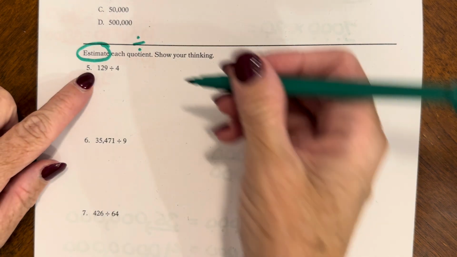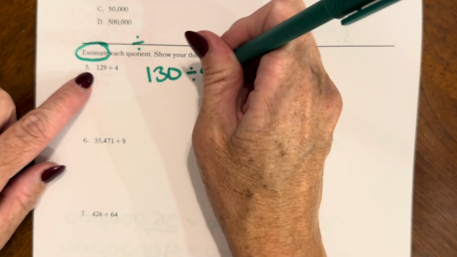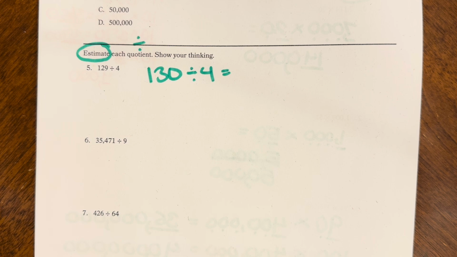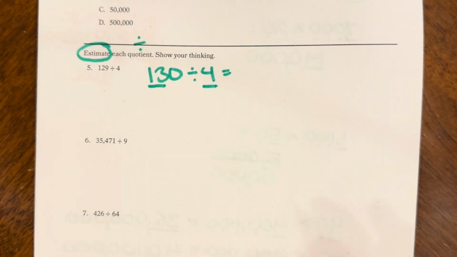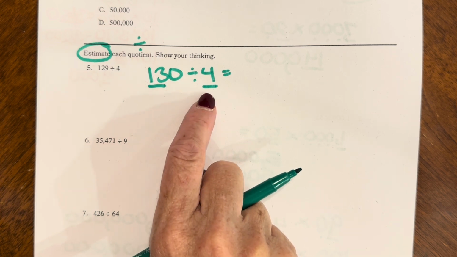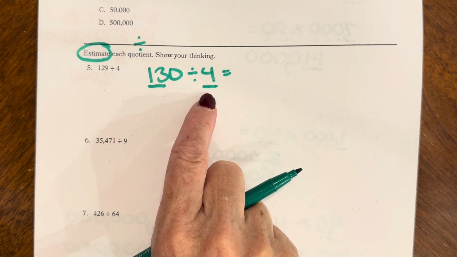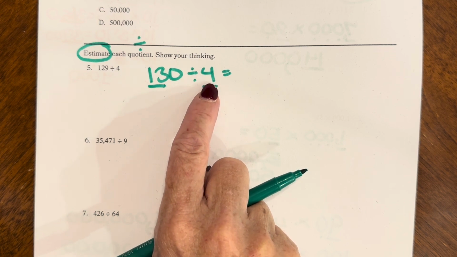Well, I know 129 is very close to 130, and I can say divided by 4. Now this is where I might get into a little bit of trouble though. So if I'm going to use the same strategy before, I would say 13 divided by 4 is what? The problem is though, 13 divided by 4 is not going to work out very easily because it doesn't divide equally into 4 groups. So I might want to stop and go through my times tables and find something that's going to work easier. Well, I know that 4 times 2 is 8.